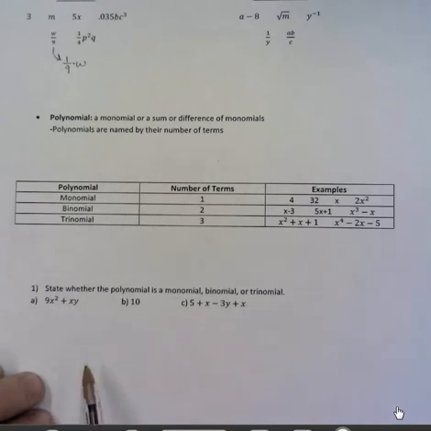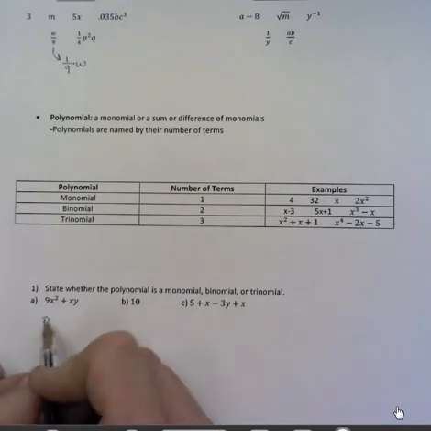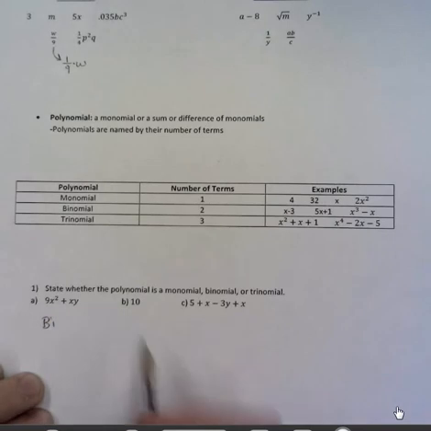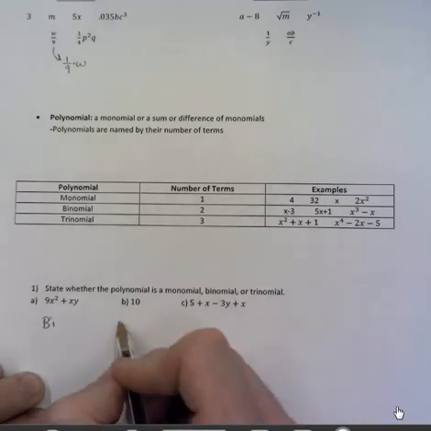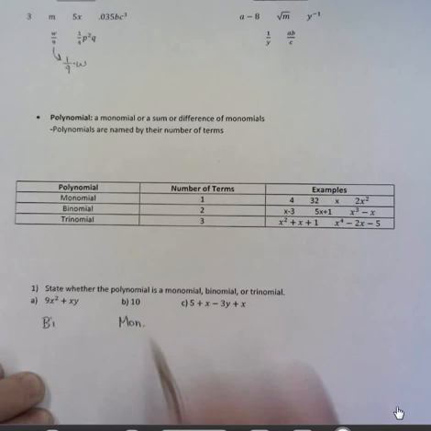I cannot. They are not like terms, since I have an x squared term here and I don't have one over here. So this is two separate monomials, which we call a binomial. Part B, pretty simple. It's just a number monomial. Lastly, this is the only tricky one.